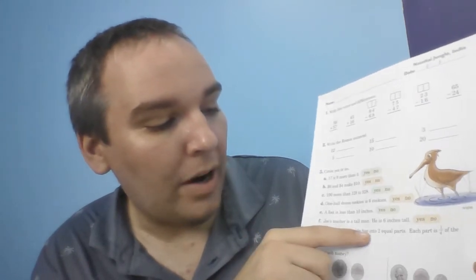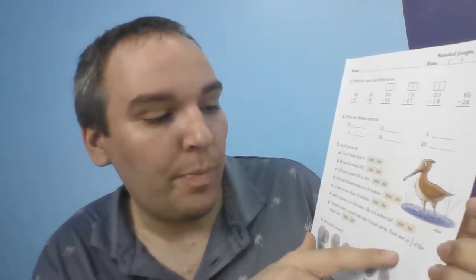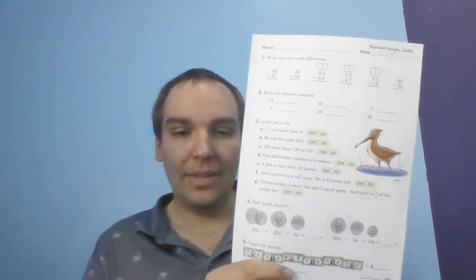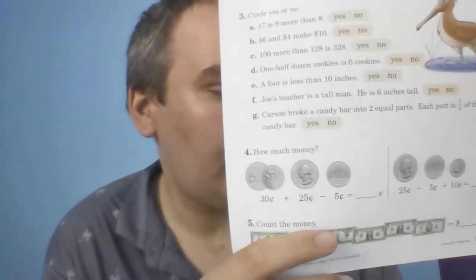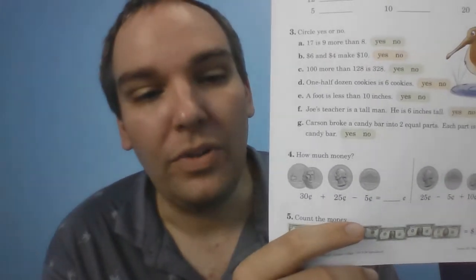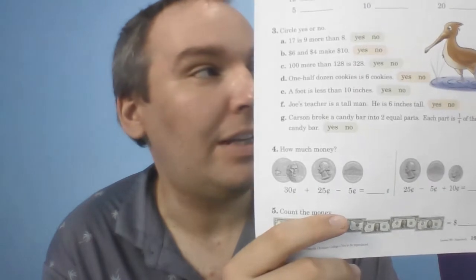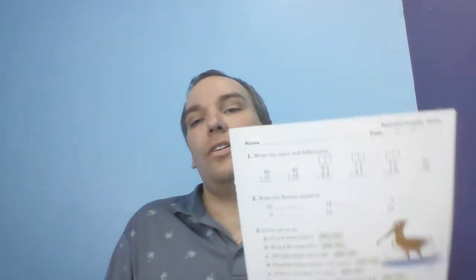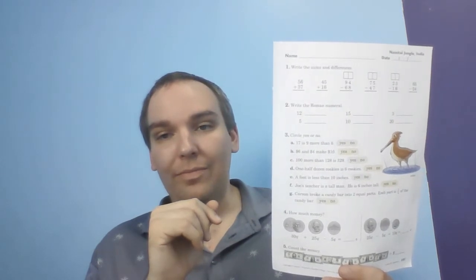Carson broke a candy bar into 2 equal parts. Each part is 1/4 of the candy bar. Carson tiene un dulce, un barro de chocolate, and he broke it in half. Rompe en 2 partes. Una de esas partes son 1/4. Tiene 2 partes iguales, son cuartos. ¿Verdad o falso? True or false?